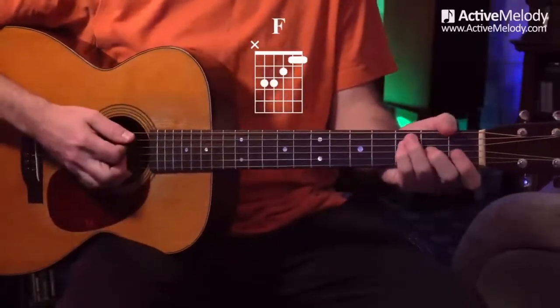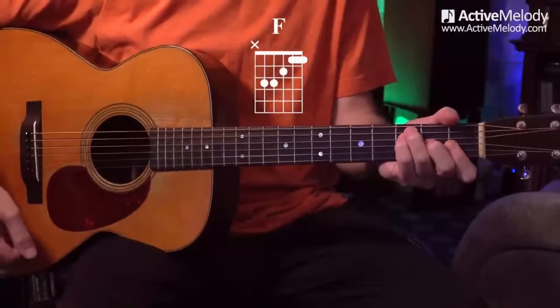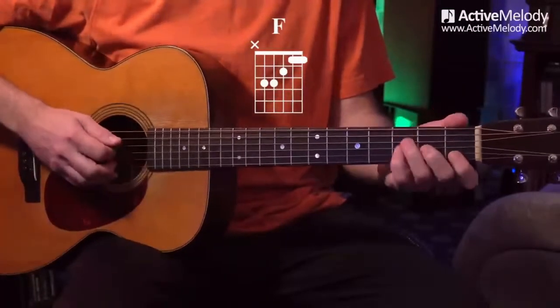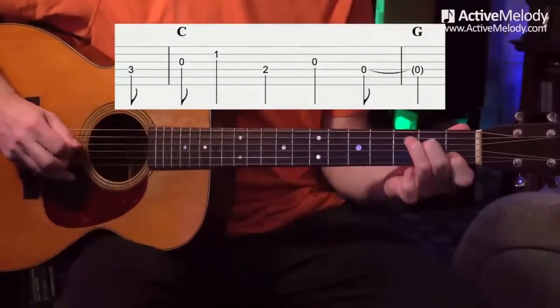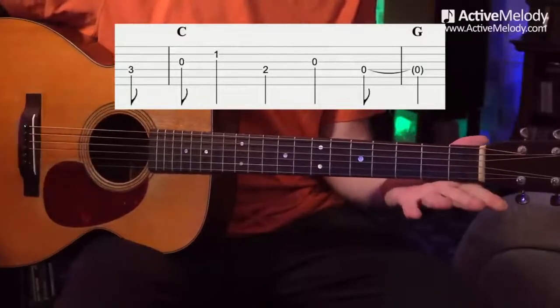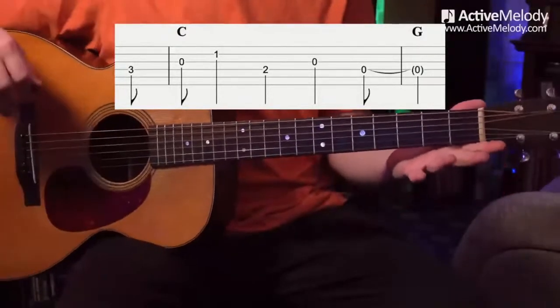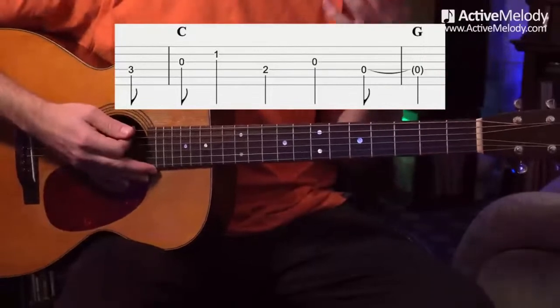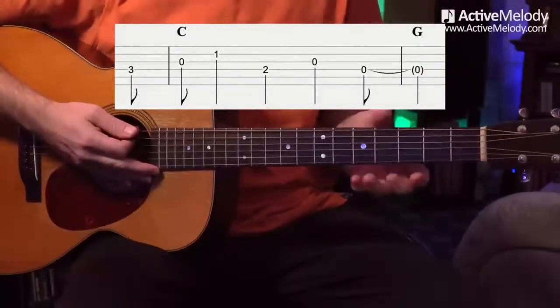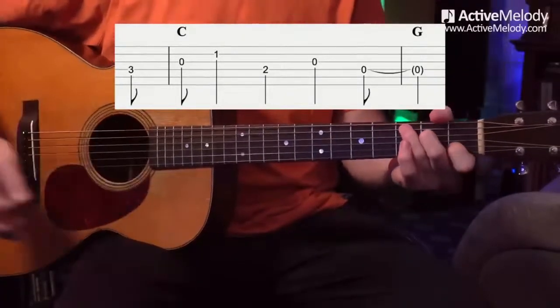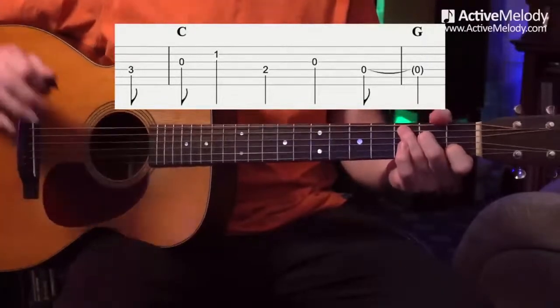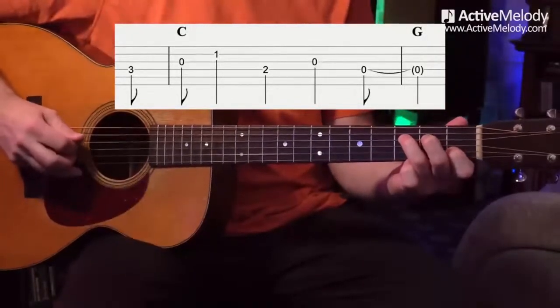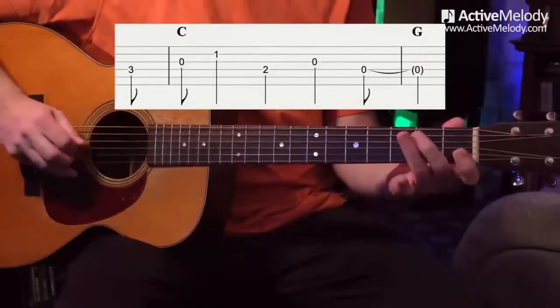Then we go down to play the F chord. Just slide that down 2 frets. And then I went like this. All right, and so what's going on there? Now remember that third chord was a C. So we played the G, we played the F, and then that next chord is a C. But instead of playing the C, I went like this. So what is that? That is a C sus4.